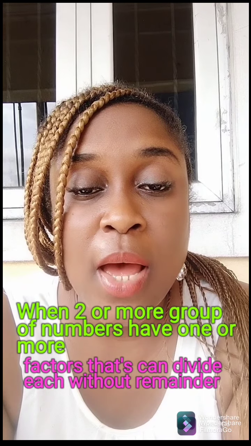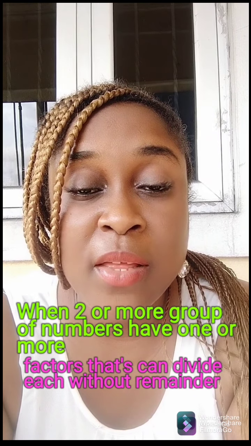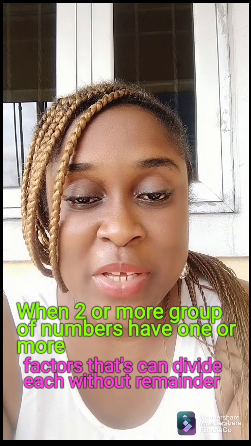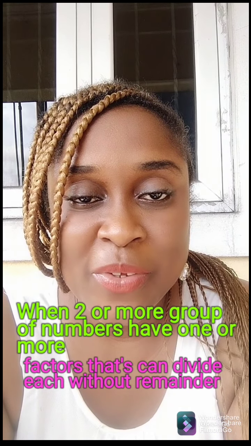Now we're going to talk about HCF. Have you heard of the word HCF in mathematics? That is the highest common factor. When two numbers have a factor that can divide exactly into each of them, that factor is known as a common factor.